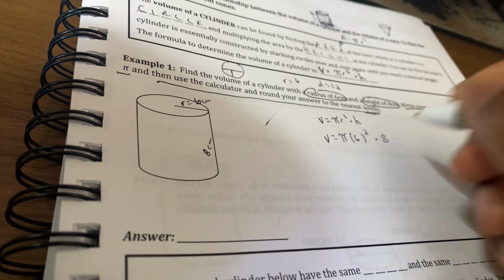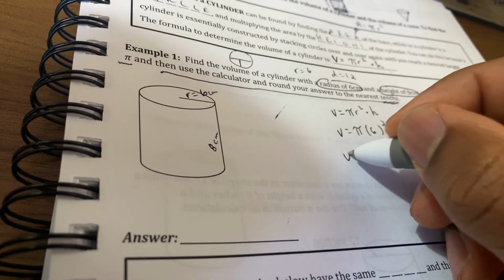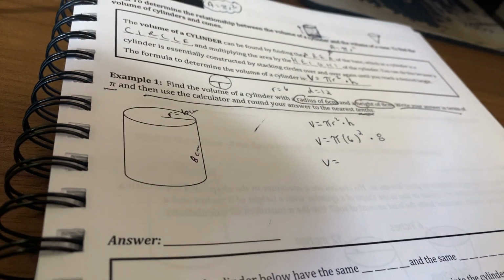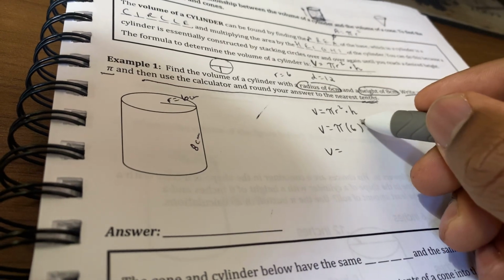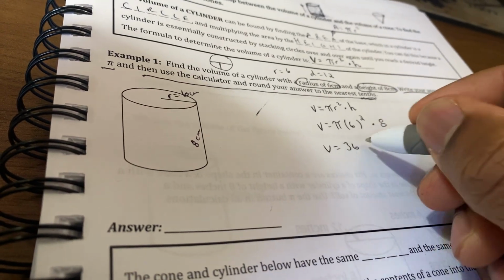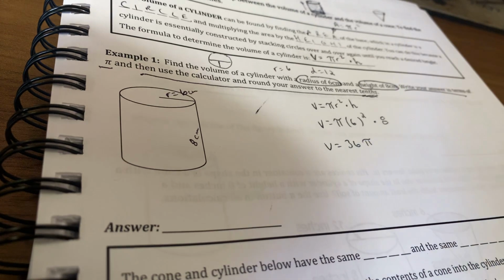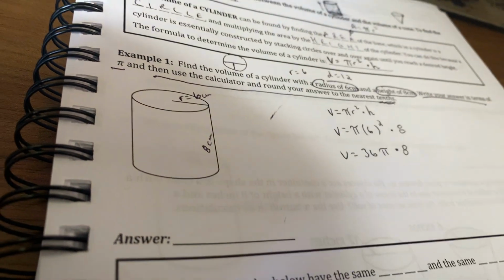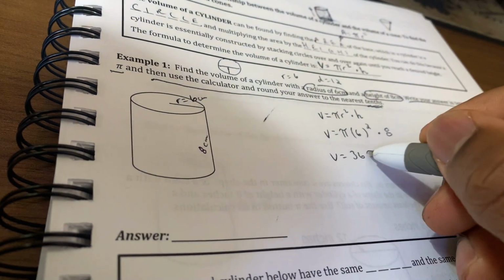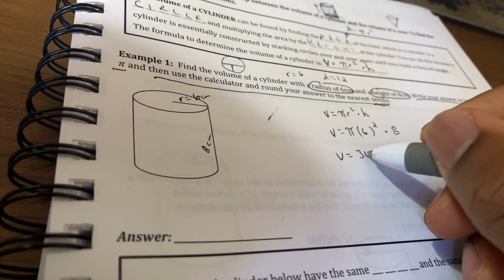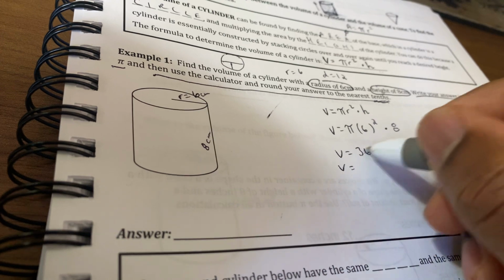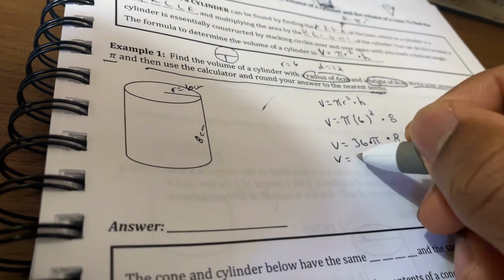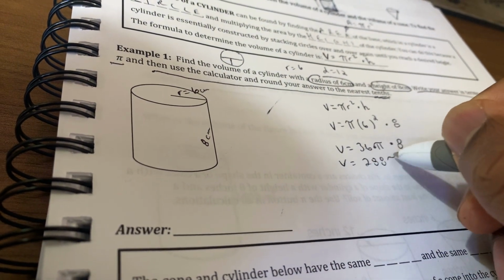Absolutely, I'm going to multiply that by 8. Now I'm going to follow my order of operations. 6 squared is 36 pi. We're not changing pi. It's usually written 36 pi times 8. What's 36 times 8? I got 288 pi.